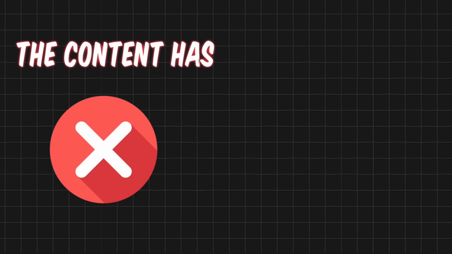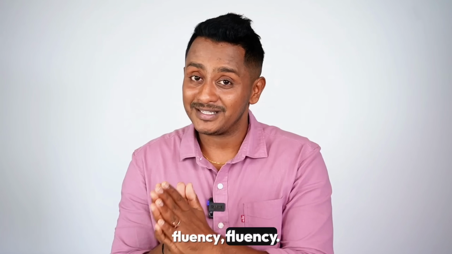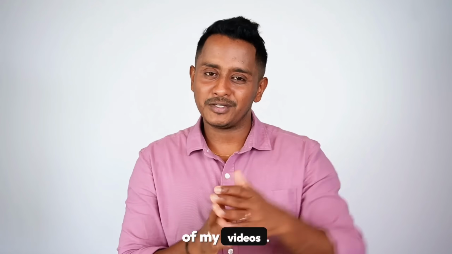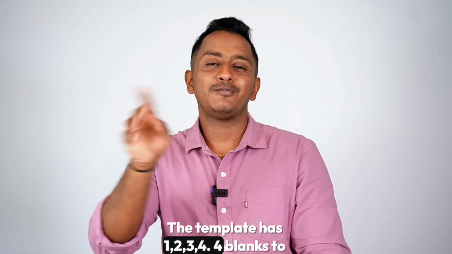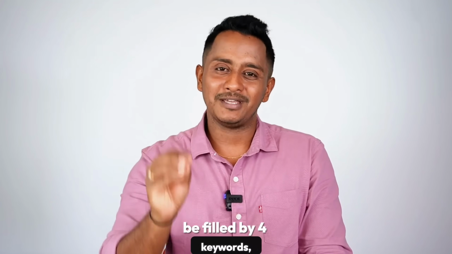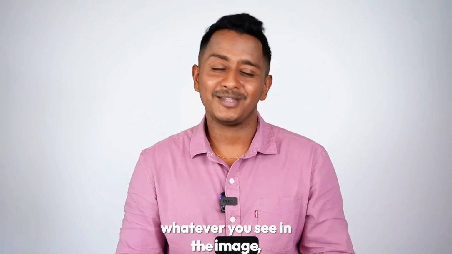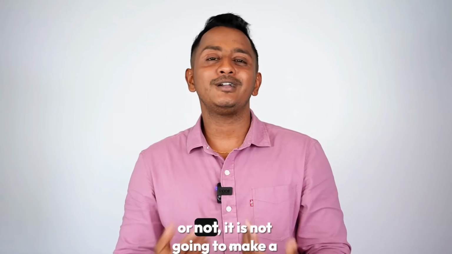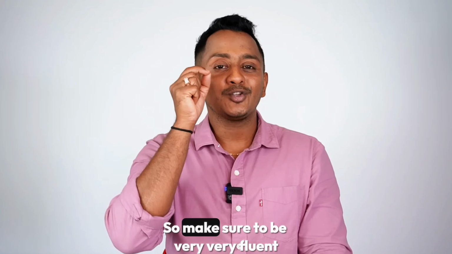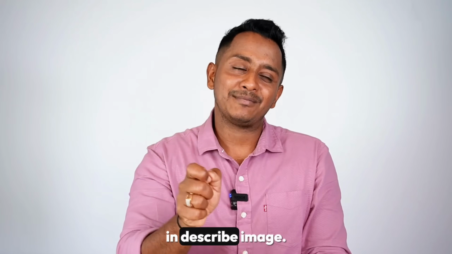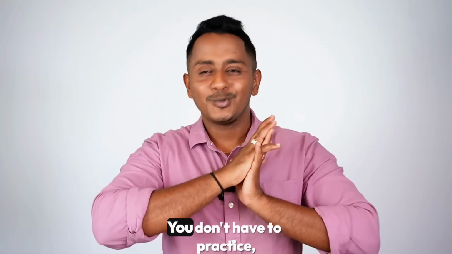Describe image: the content has no preference whatsoever. It is the fluency. I've shared templates in many of my videos. Even in this video, I have attached the template. The template has 1, 2, 3, 4 blanks to be filled by 4 keywords, random keywords, whatever you see in the image. Whether you fill it with keywords or not, it is not going to make a difference. What makes the difference is your fluency. So make sure to be very, very fluent in describe image. This is the most simple hack. You don't have to practice.